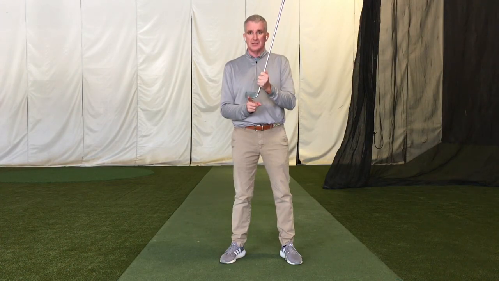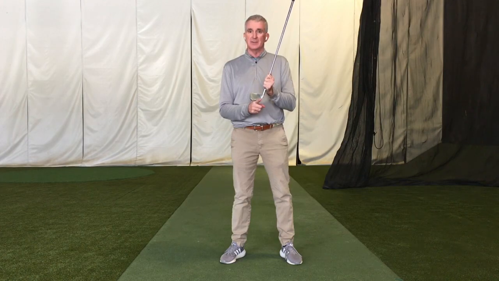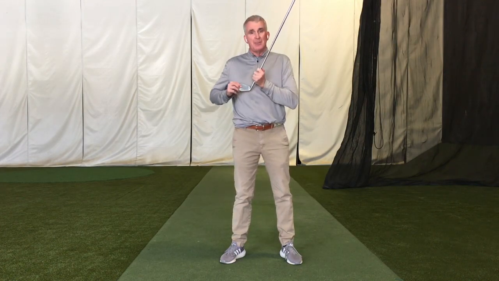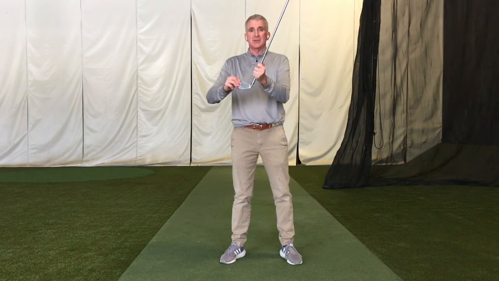So if the face is pointing at the camera, the ball's generally going to start at the camera, so at least 75% of it. If it's 10 degrees to the right, the ball's going to start 10 degrees to the right. If it's pointing 10 degrees to the left, the ball will start close to 10 degrees to the left. Now, obviously, what's the other 25%? It's the path that the club head takes through the ball.